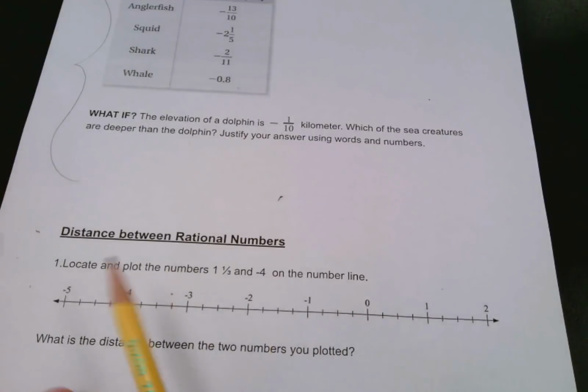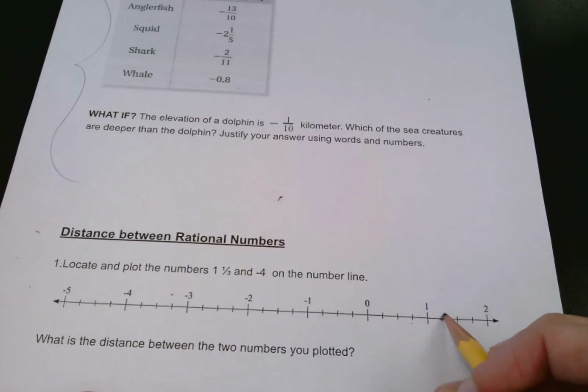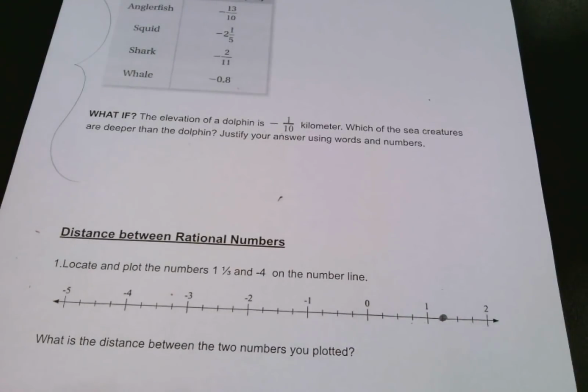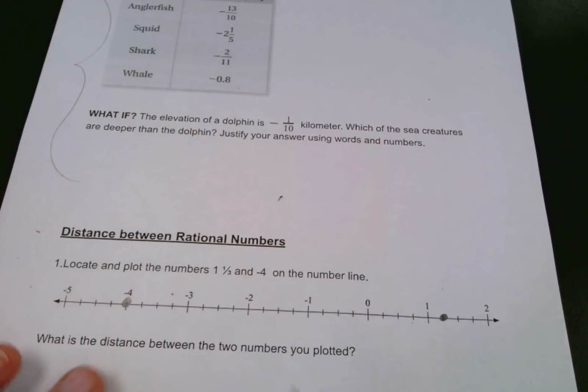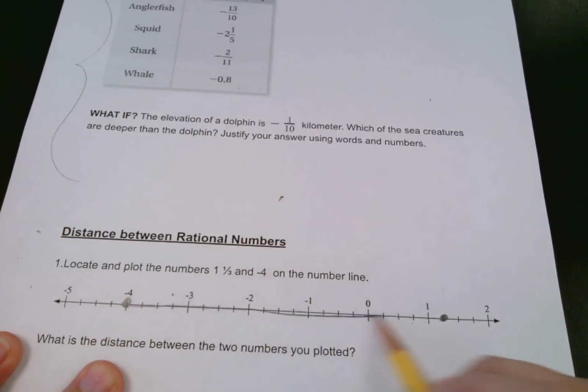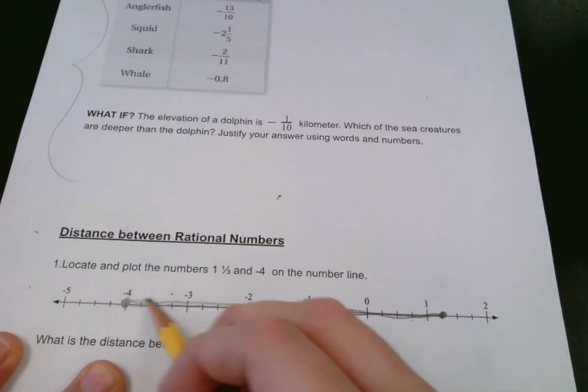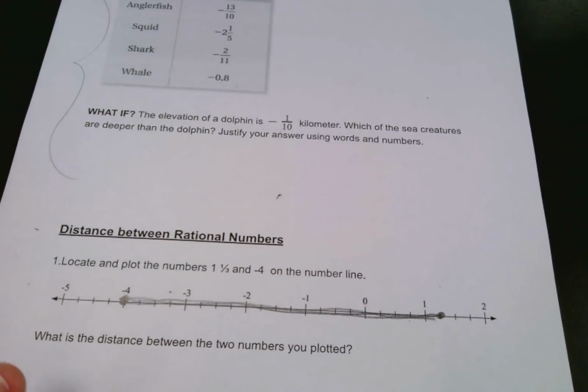So what we're going to do here is locate and plot the numbers 1 1/3 and negative 4 on the number line. Well, if I look here, it's going up by increments of 1, 2, 3. So these are 1/3. So really 1 1/3 is right here. And negative 4 is down here. So now to find the distance between them, I just have to figure out how far apart they are, right? How far their distance is.